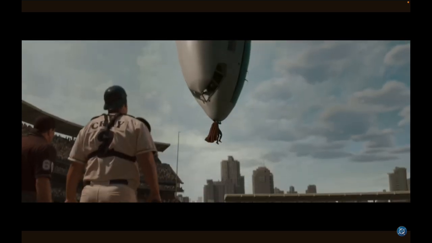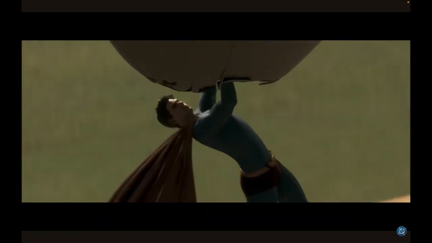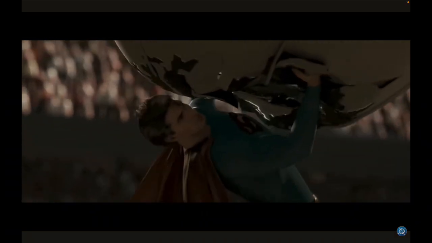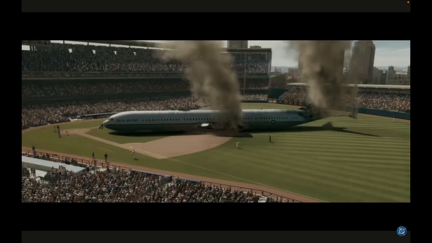Superman flies down and intercepts the plane by the nose and proceeds to push it while it is falling down, eventually managing to stop the plane before it hits the baseball field. After that, he lays the plane down onto the baseball field and leaves. But is this actually physically possible?